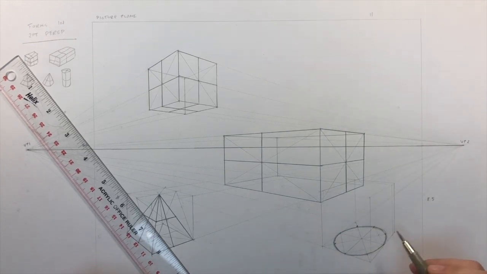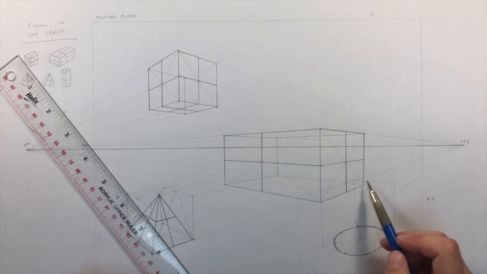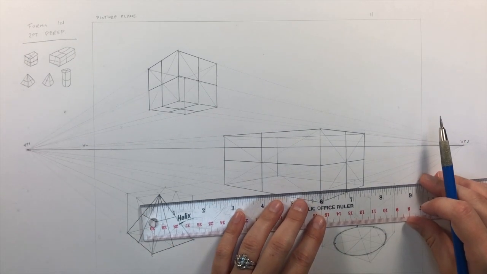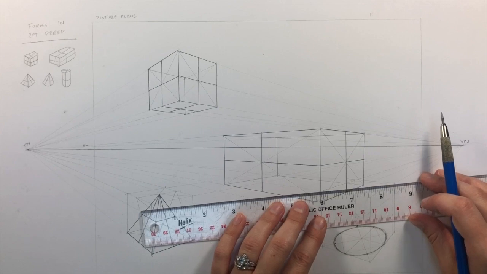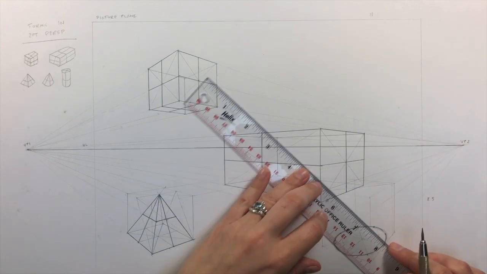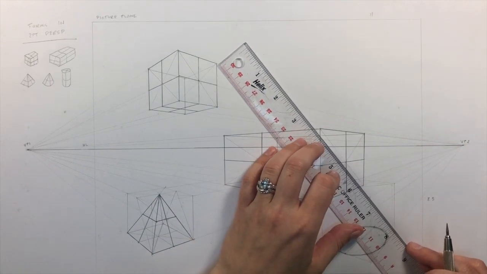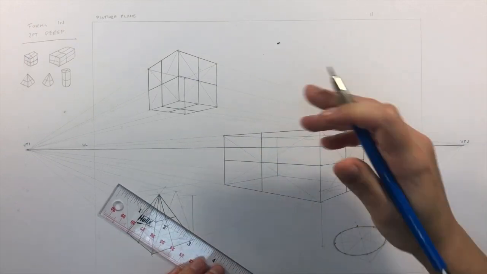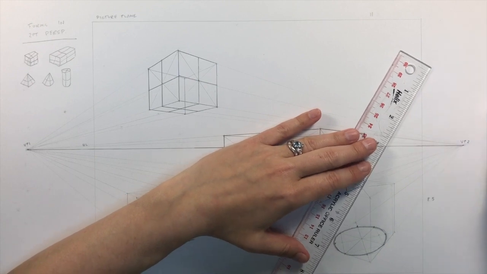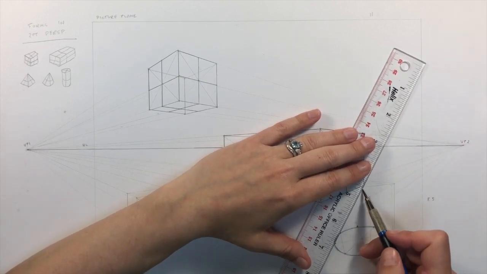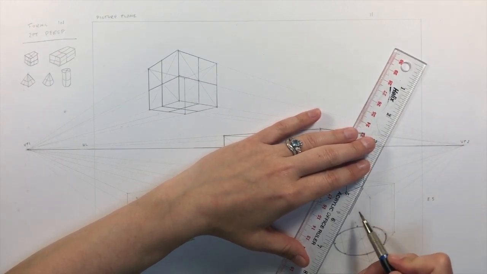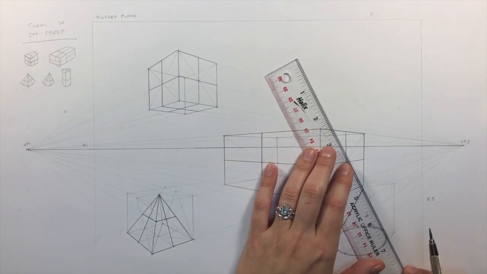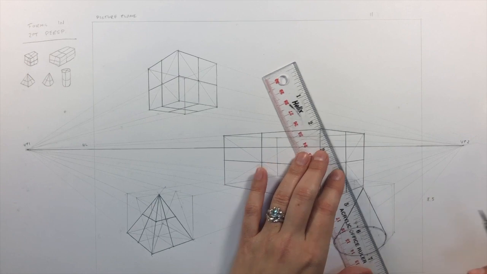Okay, from there, we want the top edge. Just like this one here, we need to find where that top point is. So we're going to connect this and connect that. I'm going to have to sharpen that now. That gives us our top point, and we just connect this to our outer edge here, and this to our outer edge here.